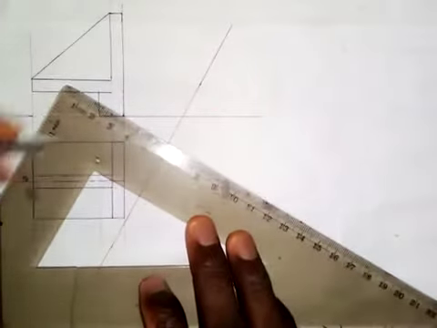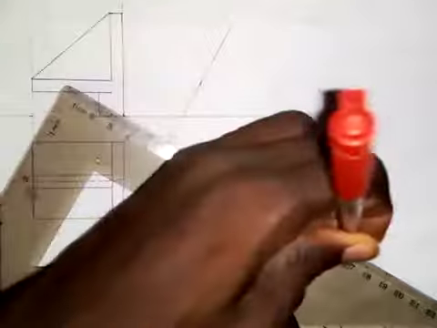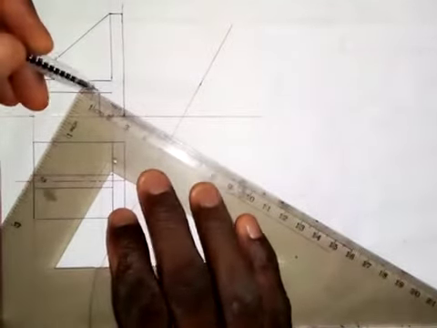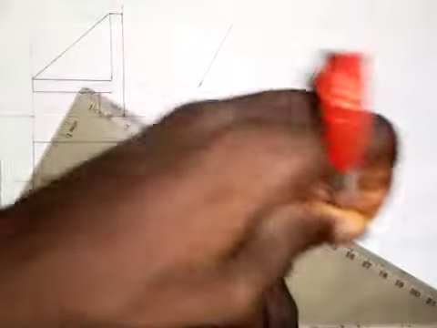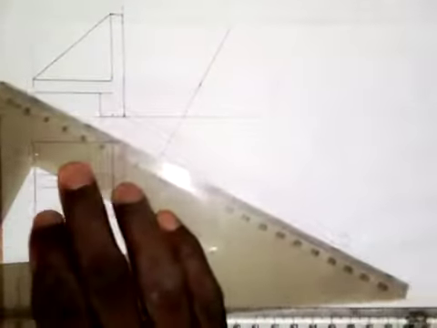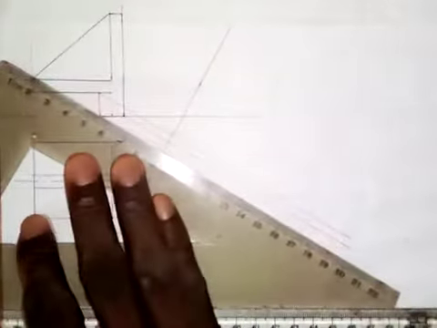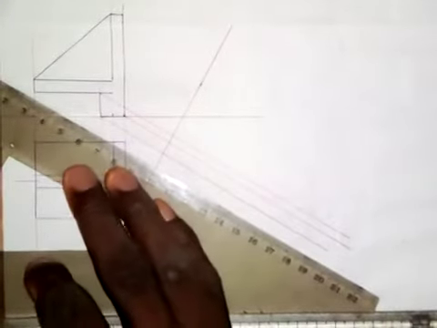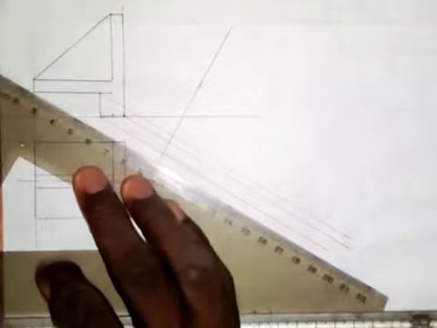Then from this point, I will project a line. Okay, so from this point here, I will project a line. I need to move to this side now. So I also need to project a line from here. So let's take it easy. So I project a line from here like this.